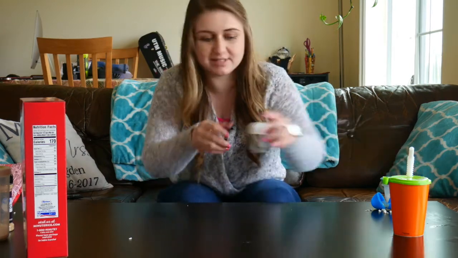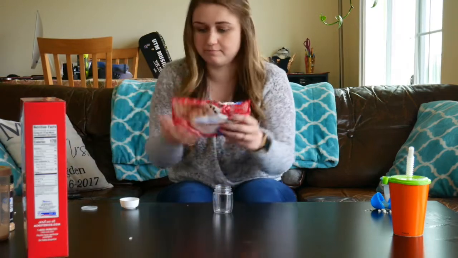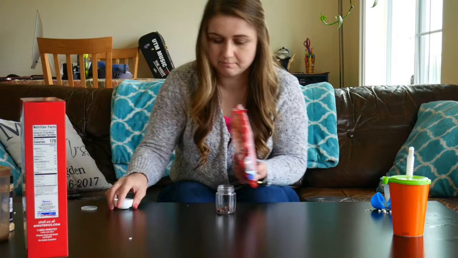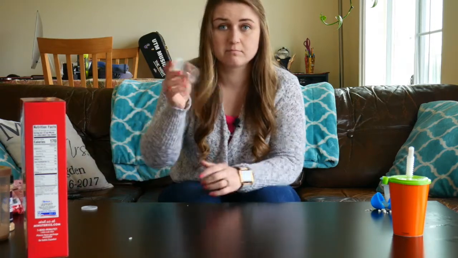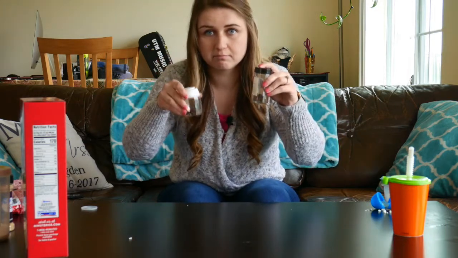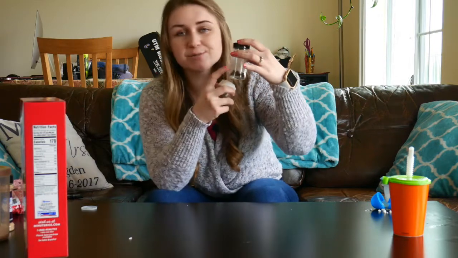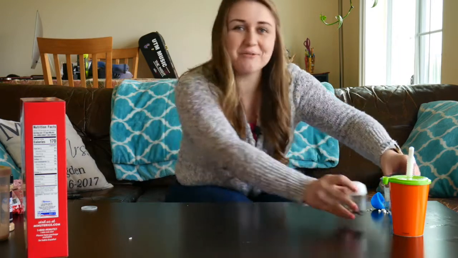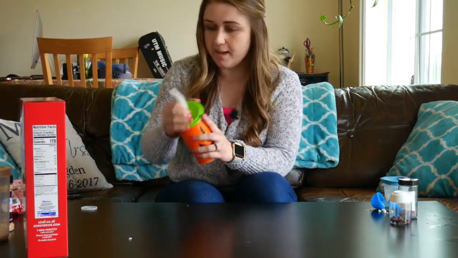Now I wonder what it would sound like if I put chocolate chips in this container. Okay. They sound different, but they're both chocolate chips. This one's made of glass and this one's made of plastic, and so they have different sounds. How interesting.